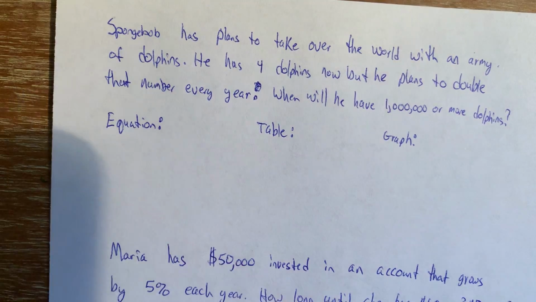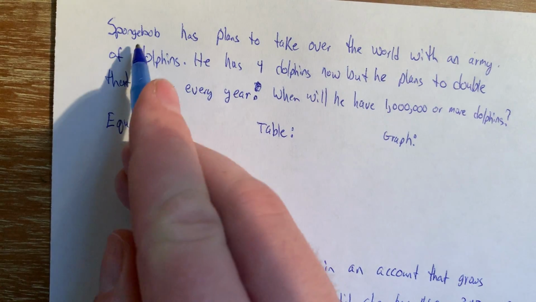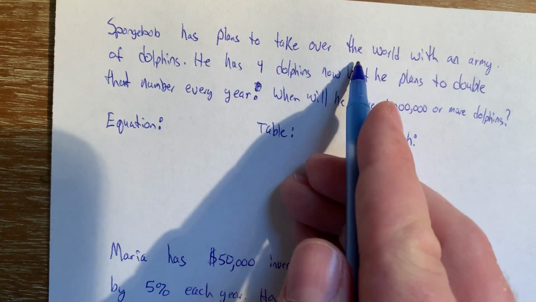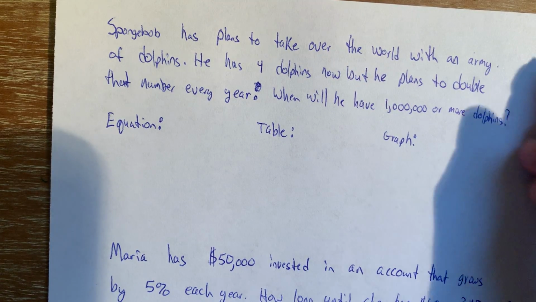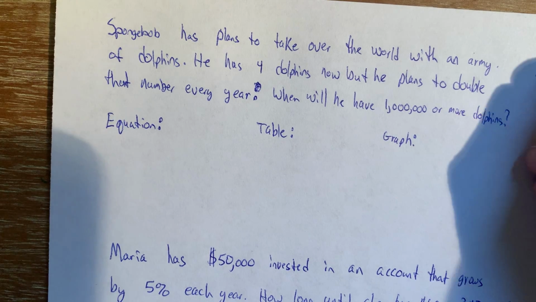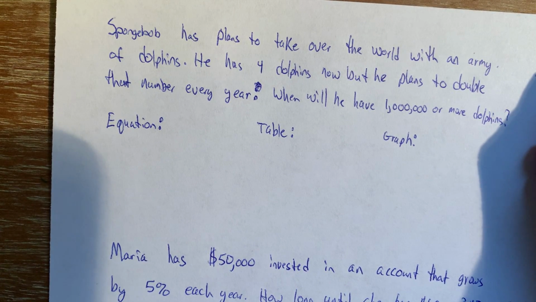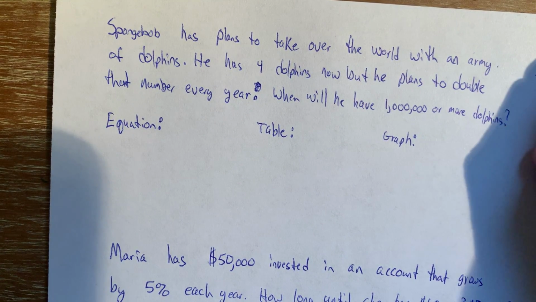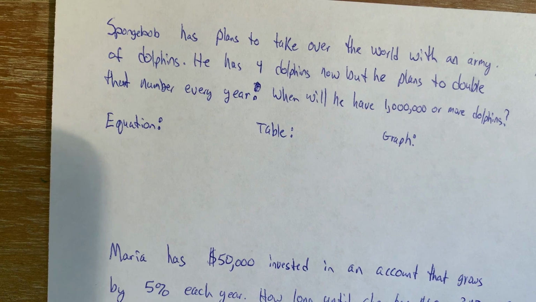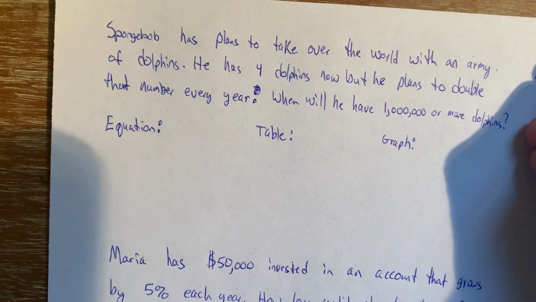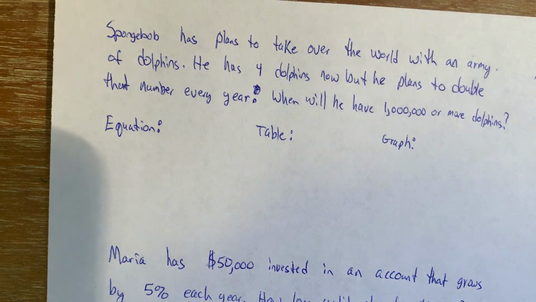In this case, SpongeBob, this is maybe not a real life example. SpongeBob has plans to take over the world with an army of dolphins. Man, I wish I could draw better. I'd love to draw a dolphin. Here's a dolphin. I don't know. There's a dolphin, guys. That's not a very good dolphin. That's okay. Is that a better dolphin? Yeah, that's a little better.